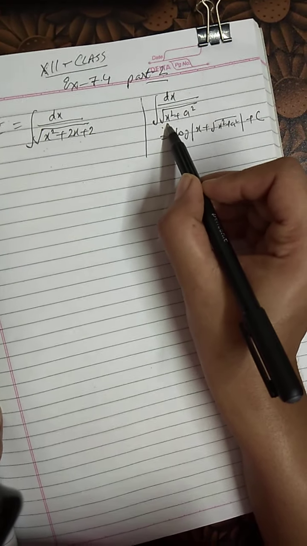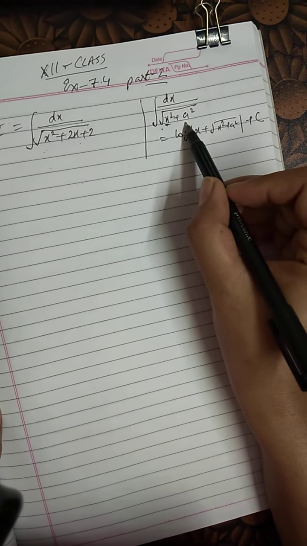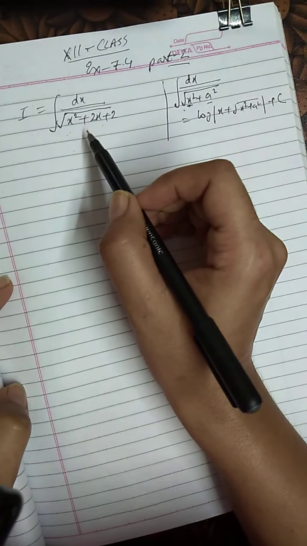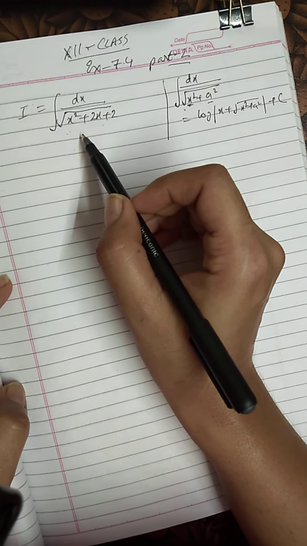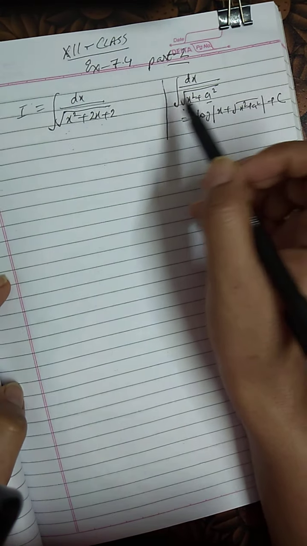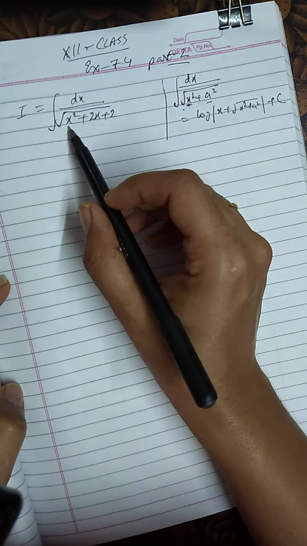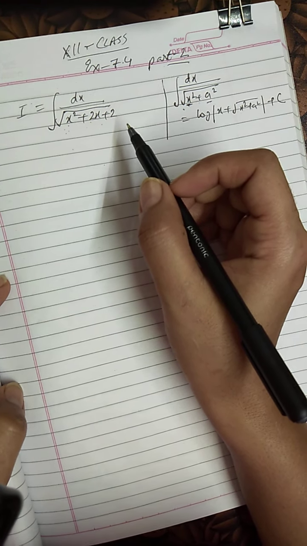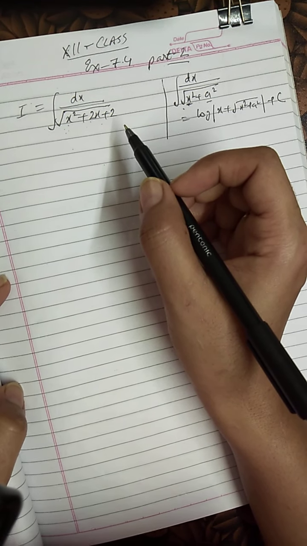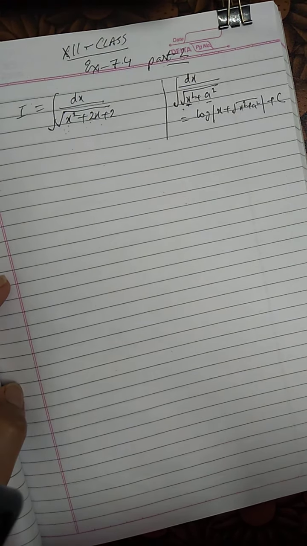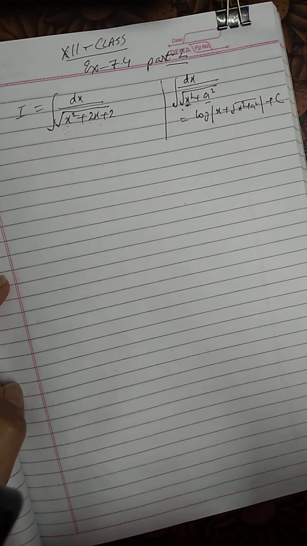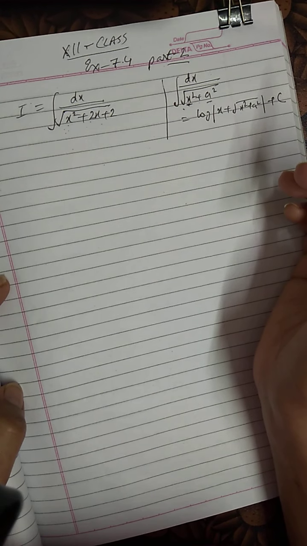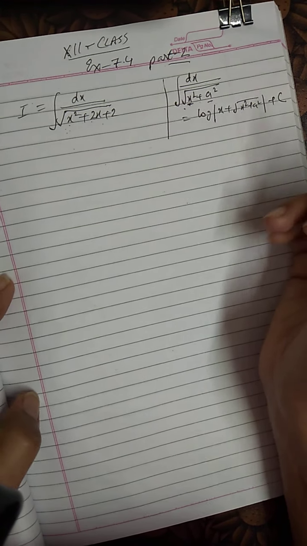But here the coefficient of x square is 1 and the constant is separate. Here nothing like that is happening. So the first thing we are supposed to do is make our integral in this form. x square plus 2x, such terms are present. So first we will use our method of completing the square, and once completing the square is done, one term will contain x and the other term will be completely constant, right?